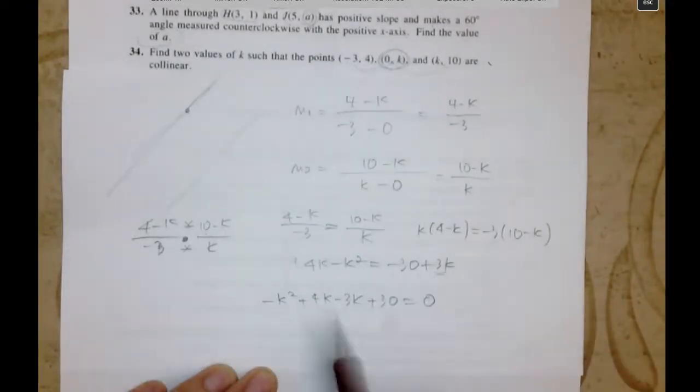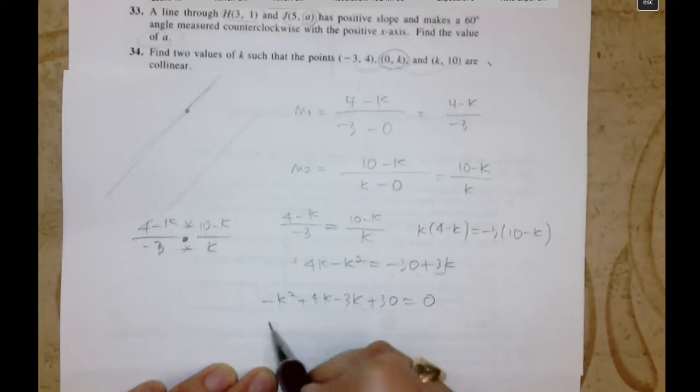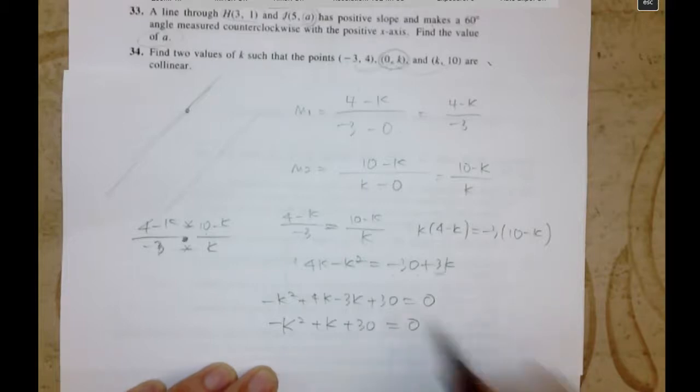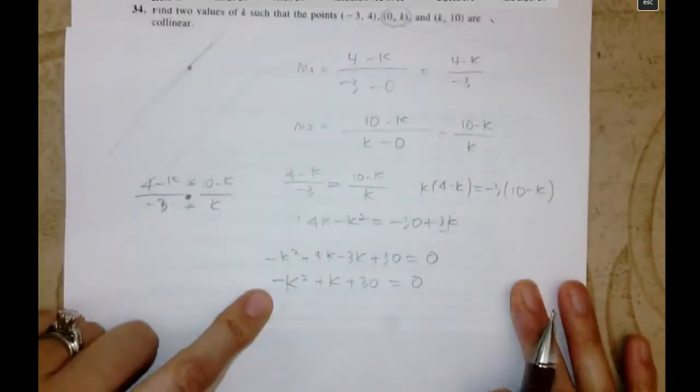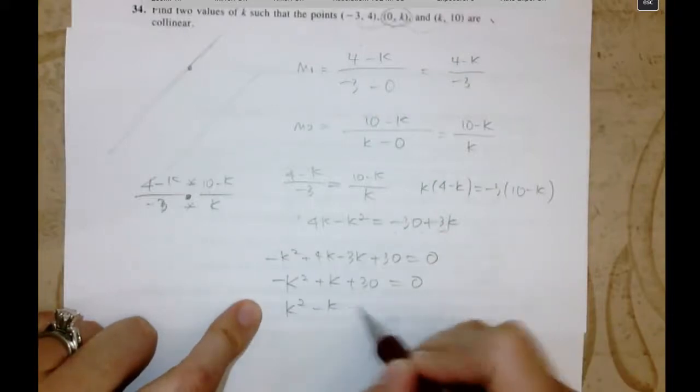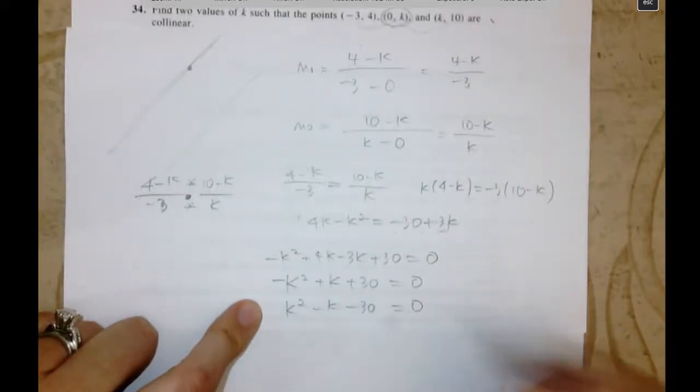And you don't want the negative, and then we're going to combine this. So let's do one step at a time. Minus k squared plus k plus 30 equals 0, right? You want to get rid of this negative, so you multiply the whole thing by negative. You get k squared minus k minus 30 equals 0.